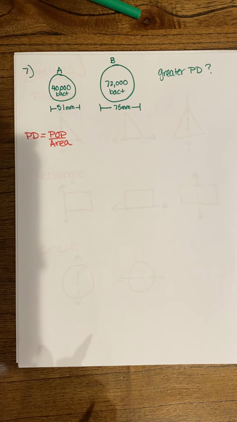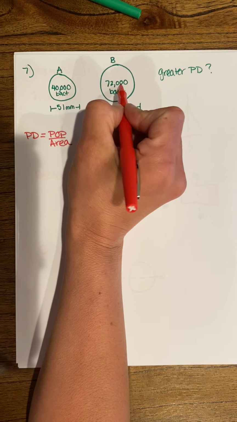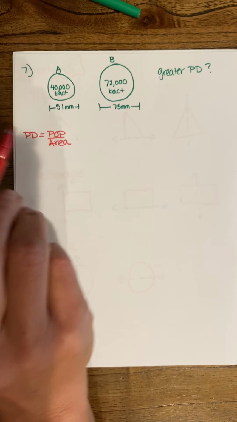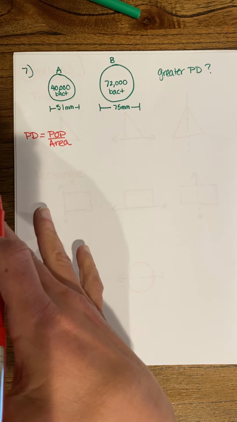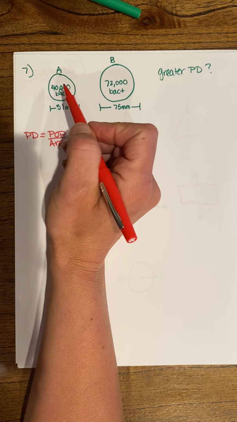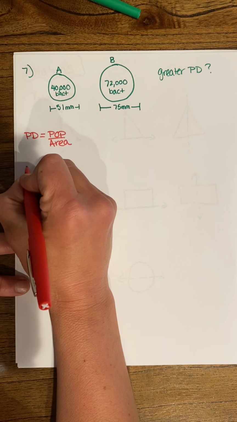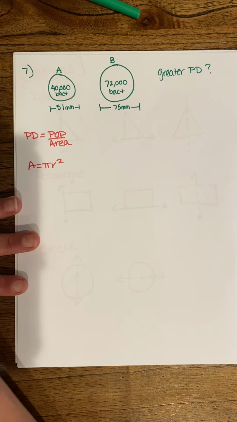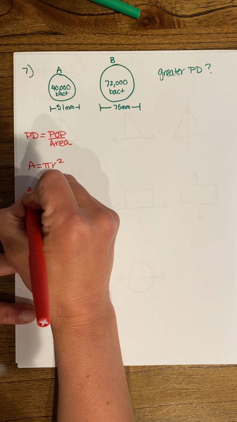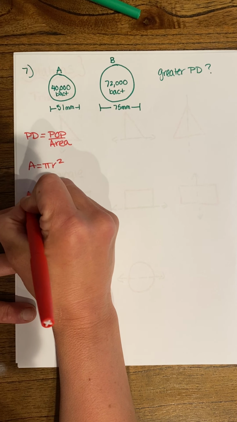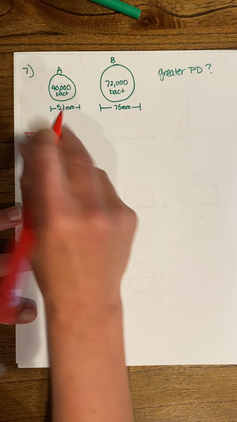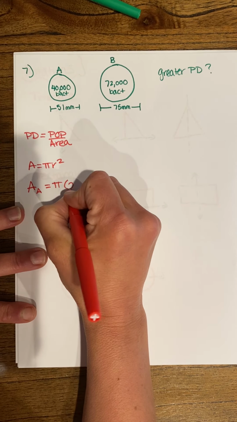Okay, so for each of these, we're given the population, but do you see we don't have the area of either one of these? But it's something we can find the area of because the Petri dishes are just circles. We know the formula for area of a circle is pi r squared. Okay, so for Petri dish A, the area of A is pi. The radius here is 25.5.